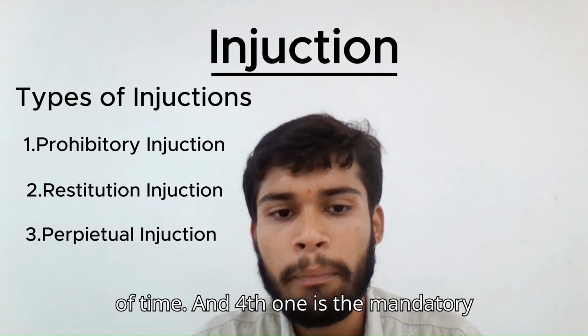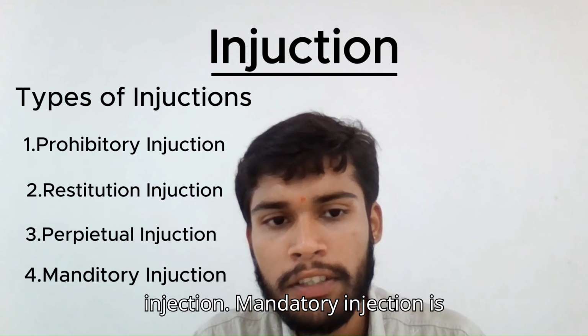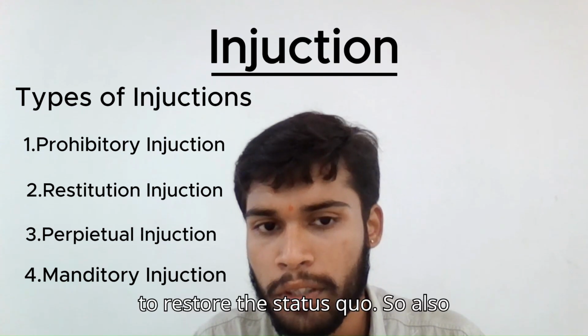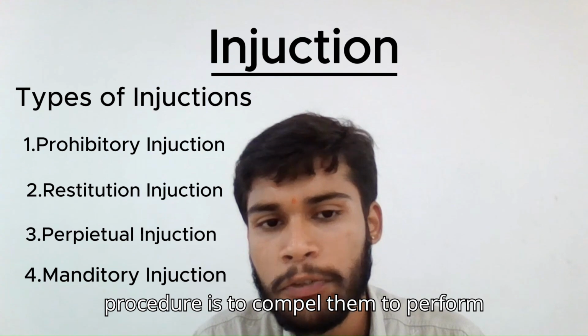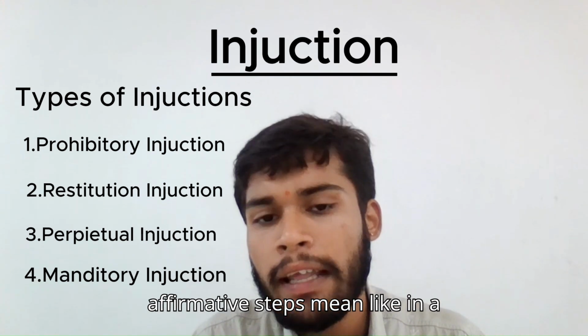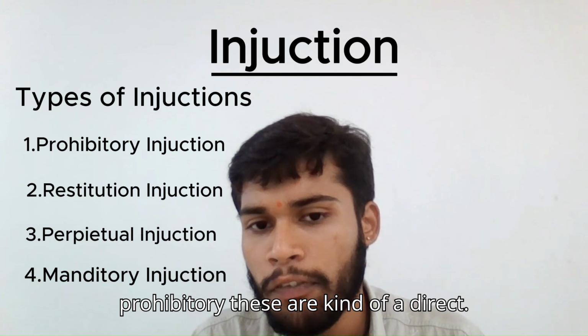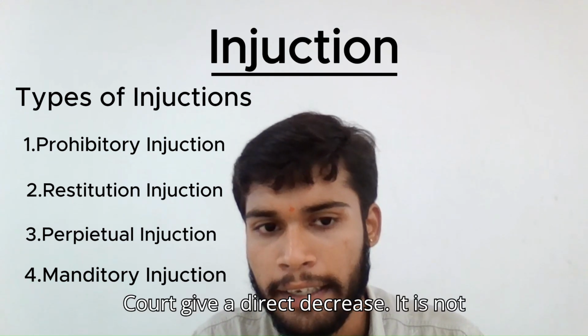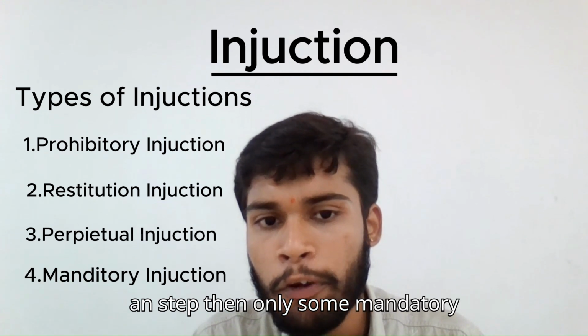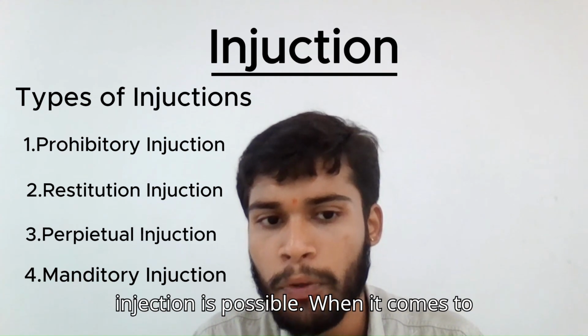And the fourth type is the mandatory injunction. A mandatory injunction is an official order given by the court telling someone that they must do something to restore the status quo. It is also to compel them to perform the required act. It also requires affirmative steps. Like in a prohibitory injunction, the court gives a direct decree. Unlike that, in the mandatory one there should be an affirmative step. Only then is a mandatory injunction possible.